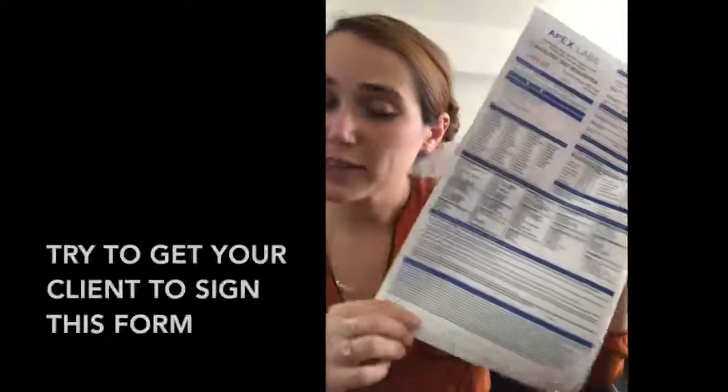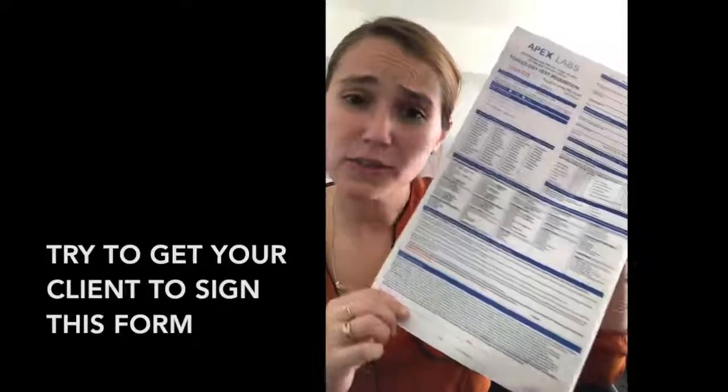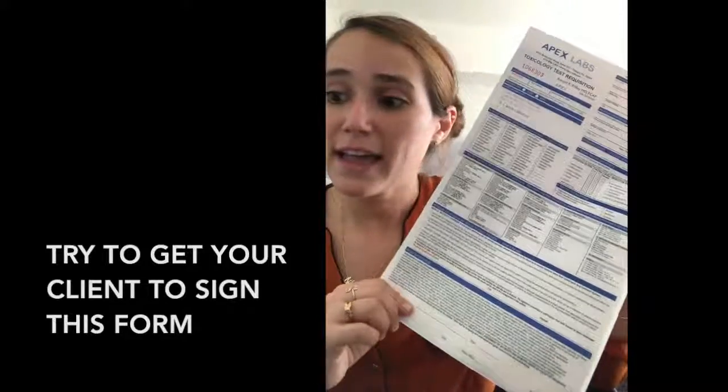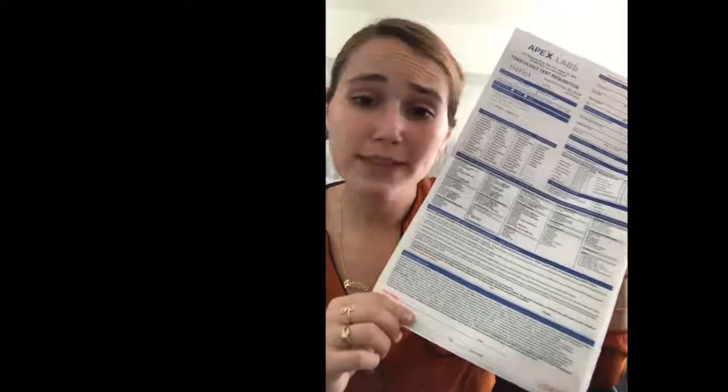And then below that, you're going to see patient signature and date. Try as often as possible to get your patient to sign this form. It's very beneficial for us, it's very helpful, and we will still process it without the signature, but if at all possible, please get the signature of your patients down here along with the date.